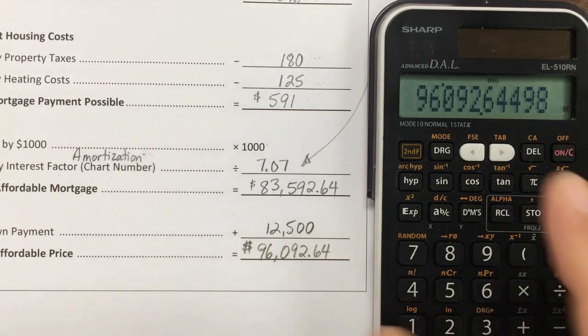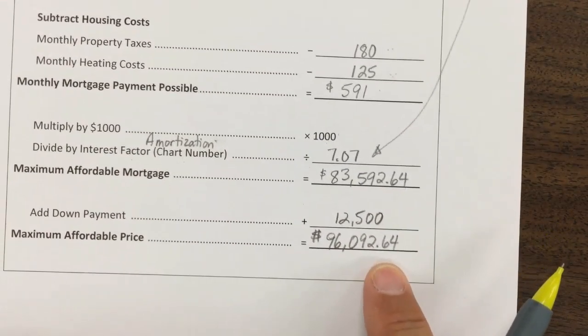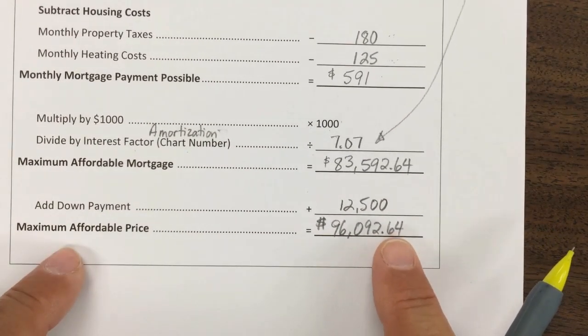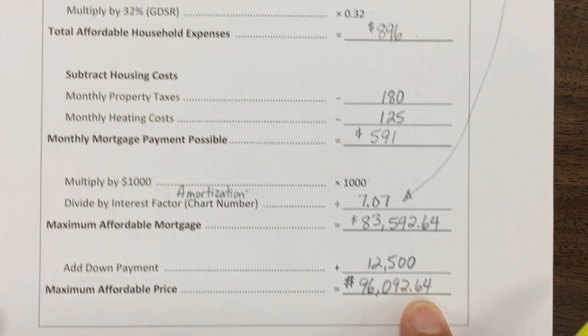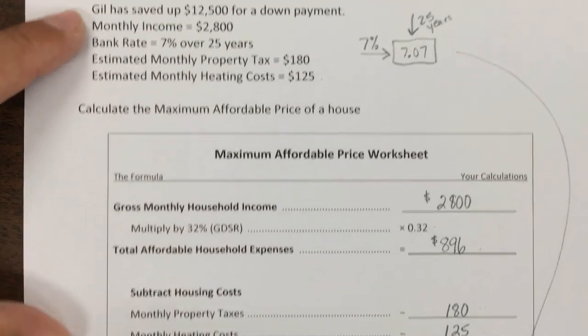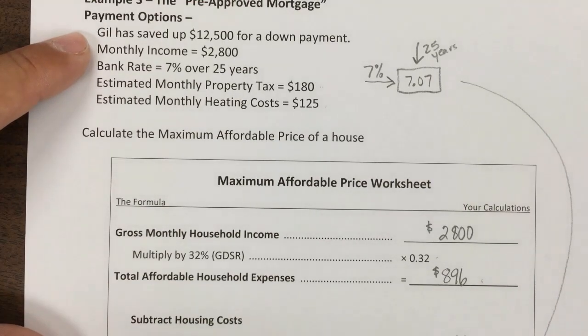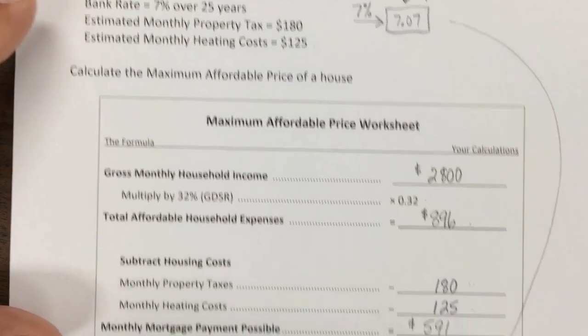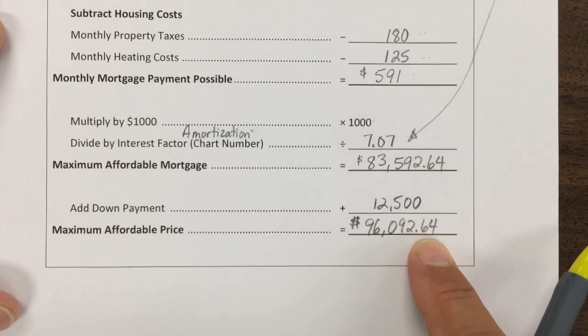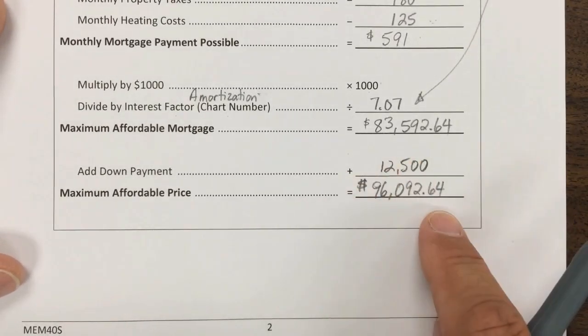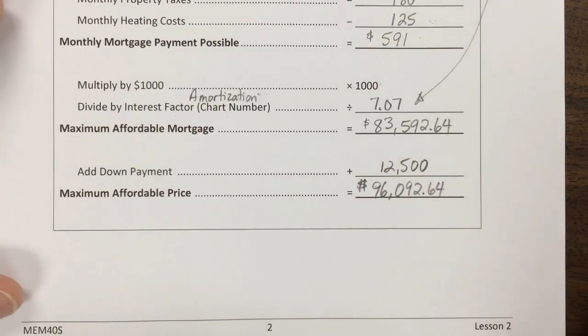And that's the price they need to be looking for in purchasing their home. Okay, so maybe Gil is a single fellow and maybe wants to look at buying a condo. So maybe there's something in that price range on the market. And that's how this form works.